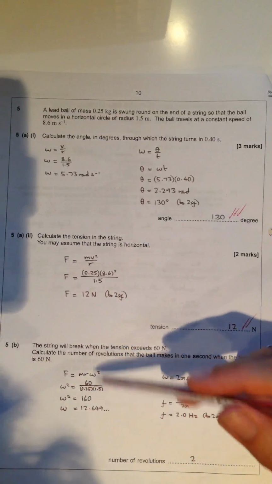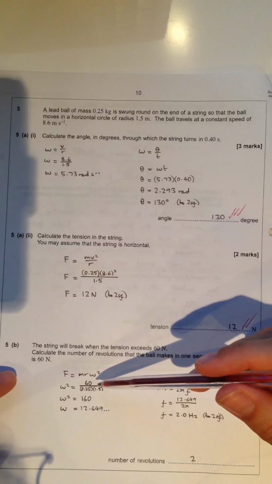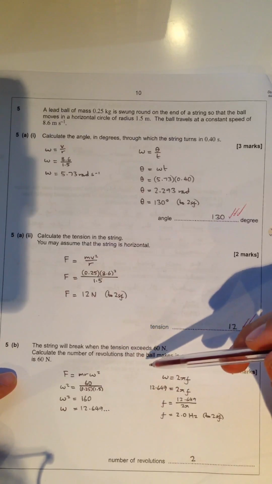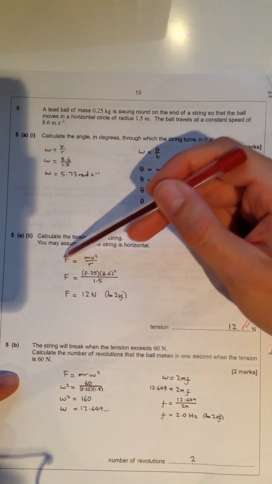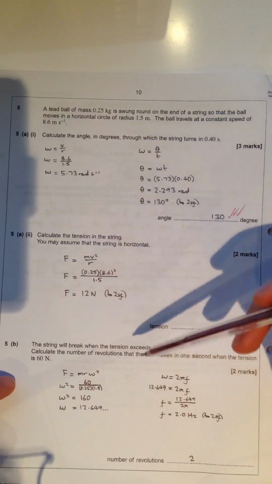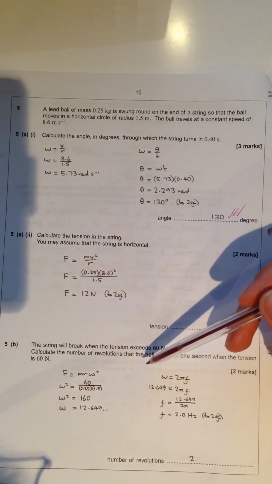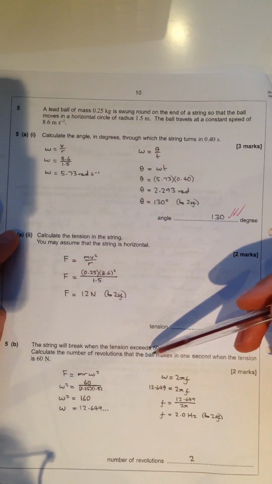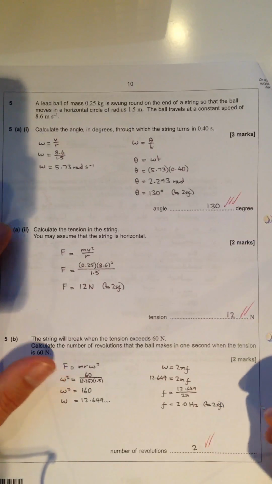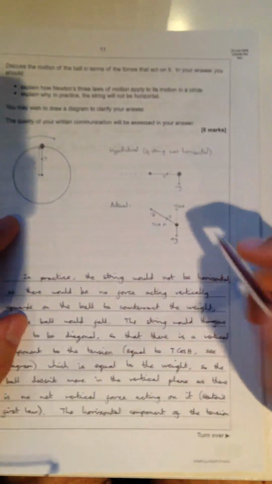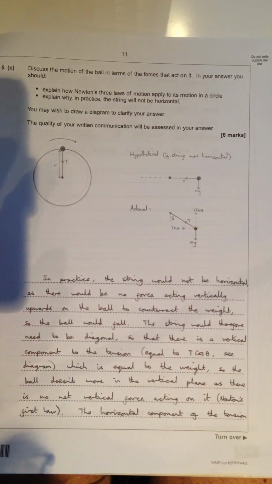That's totally fine. The other way to do this is to find the velocity of the ball when the tension is 60 newtons. So basically using this version of the equation, you find v, and then you would divide that by the circumference of the circle, and that would also give you the number of revolutions per second. But yeah, this is great.